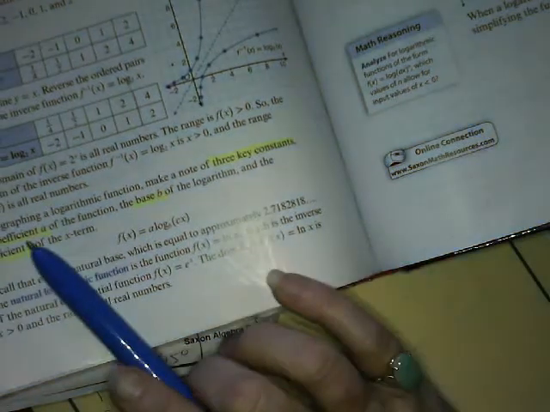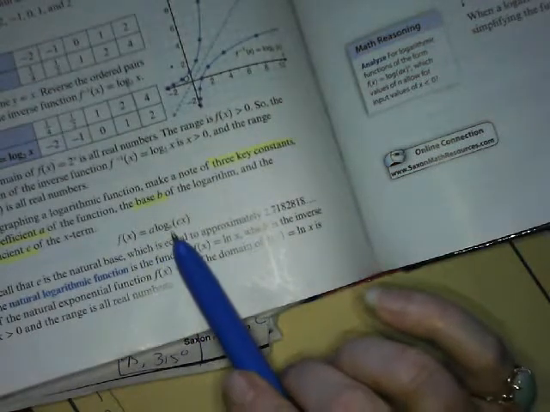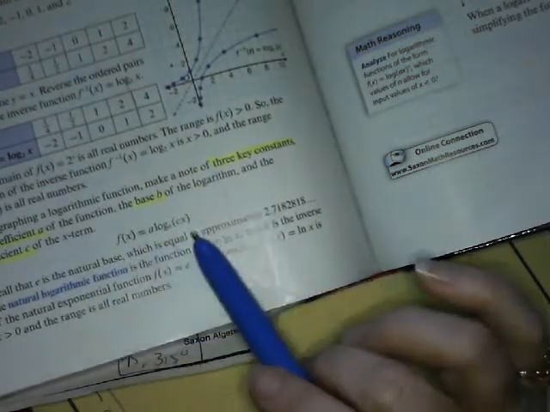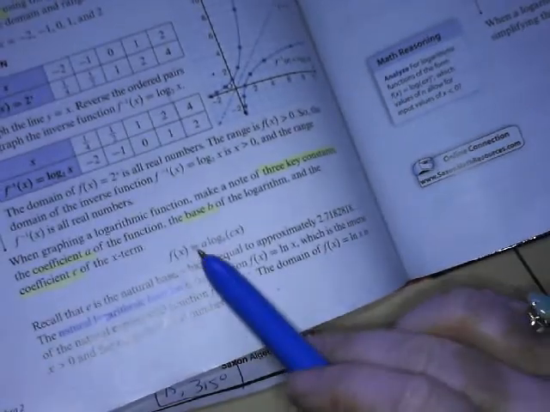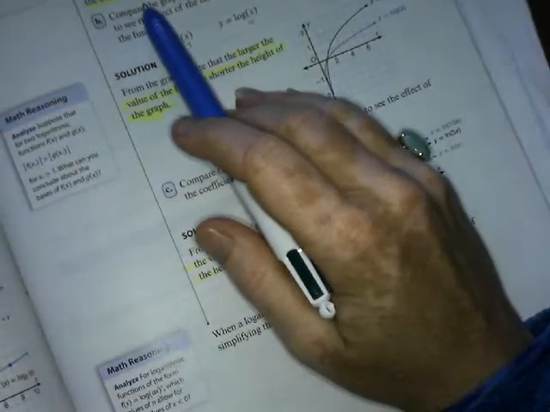Or let's read what it says. When graphing a logarithmic function, make note of the three constants. So there's a, which is a multiplier, b is the base, and c is the coefficient of x. I think you're going to explore what these three constants do right here. So let's look right here. Okay, it tells you exactly what happens.